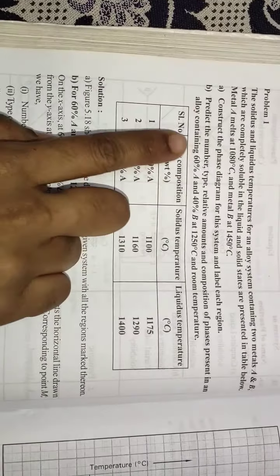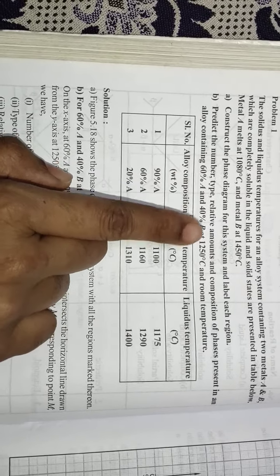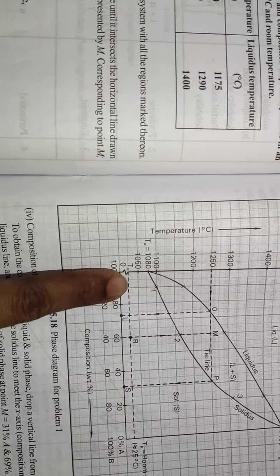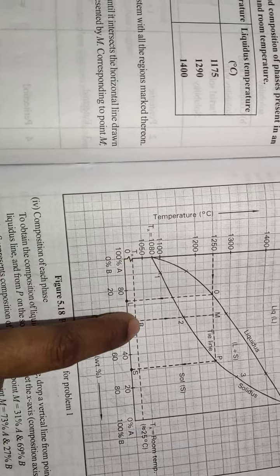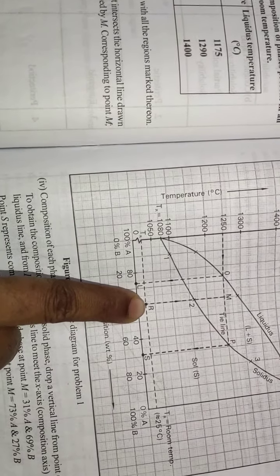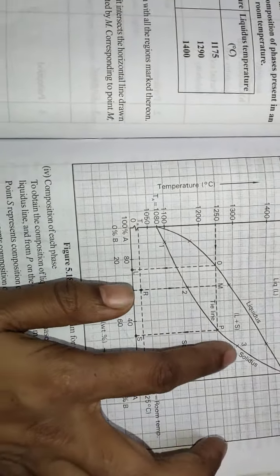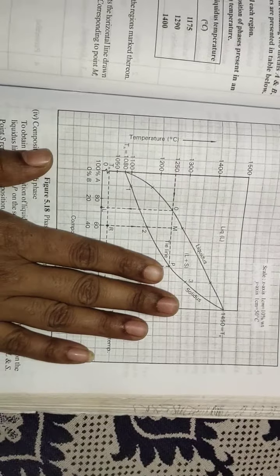Now similarly you are supposed to find out for room temperature. Again, you are supposed to predict the number of phases for 60% A, 40% B at room temperature. Say I take it as 25 degrees Celsius, room temperature. So where is the point? Point R. It is in this region. What is this region? The region below the solidus curve. The region below the solidus curve is all solid.